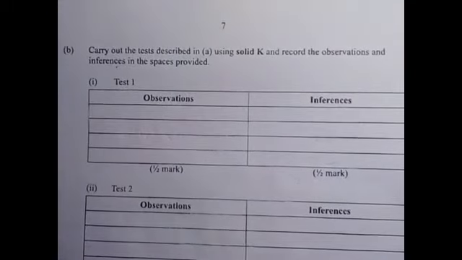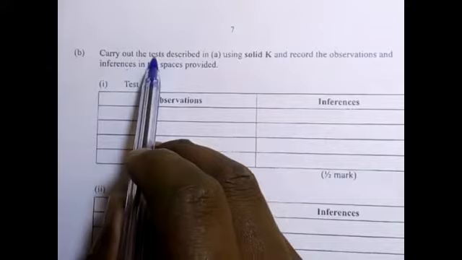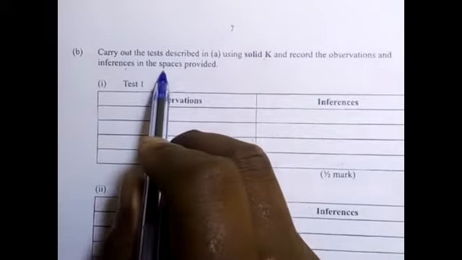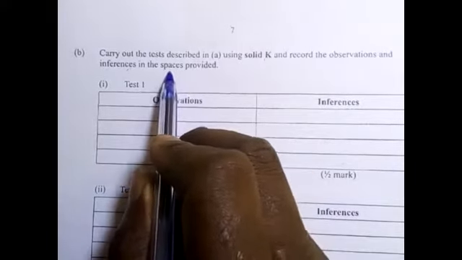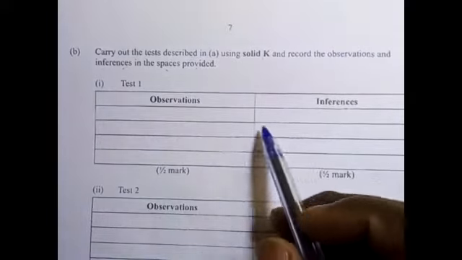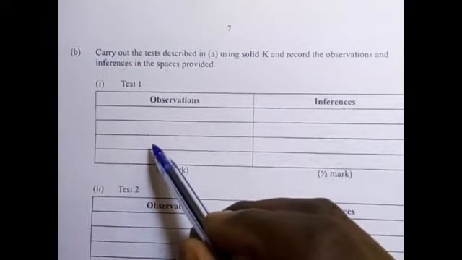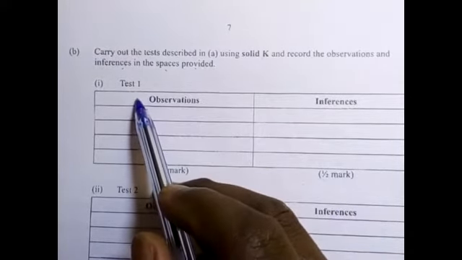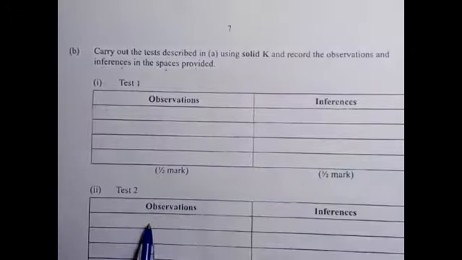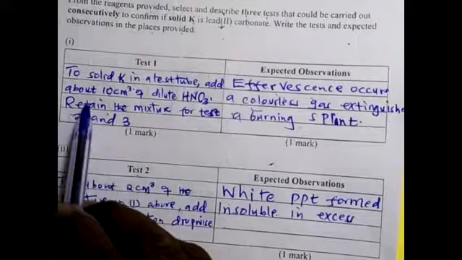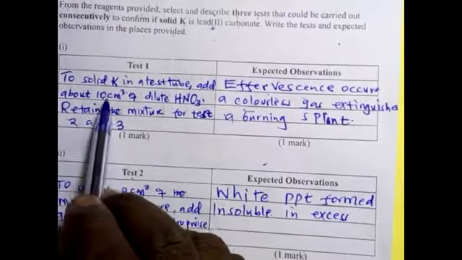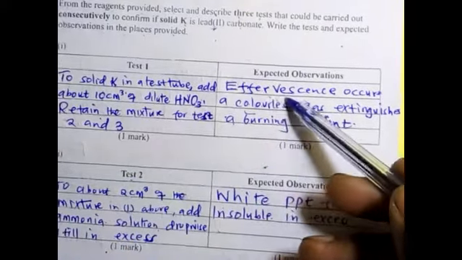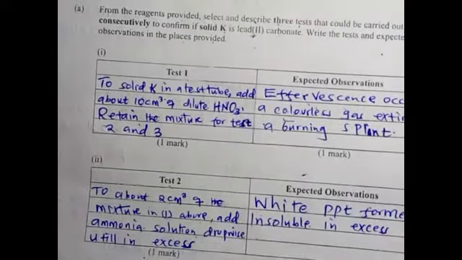Now, part B: carry out the test described in A using solid K and record the observations and inferences in the spaces provided. Here the students were required to carry out the experiment using the tests they have described, practically, so that they could make these observations. Majority did not understand that.